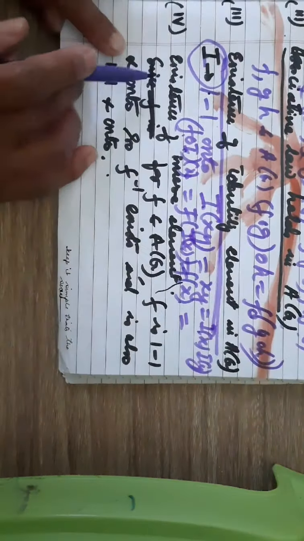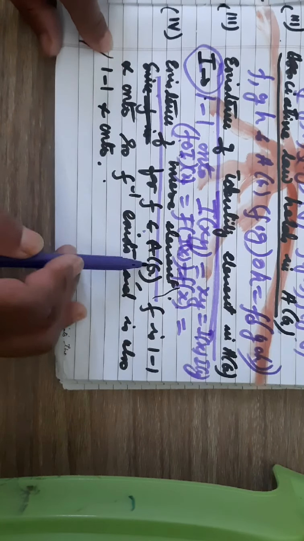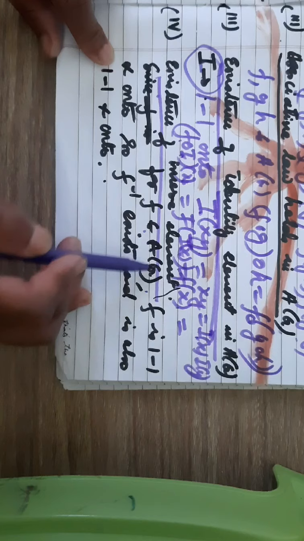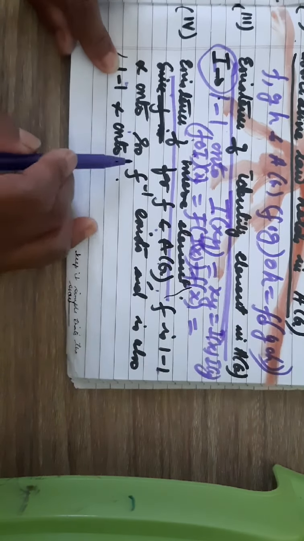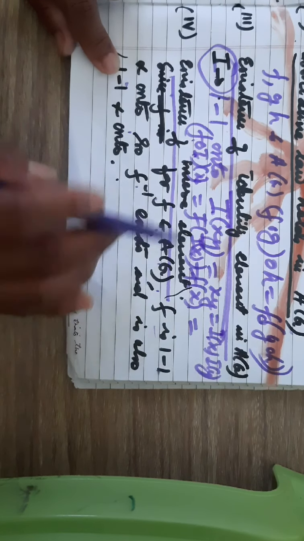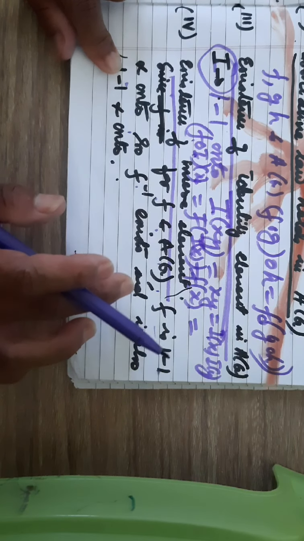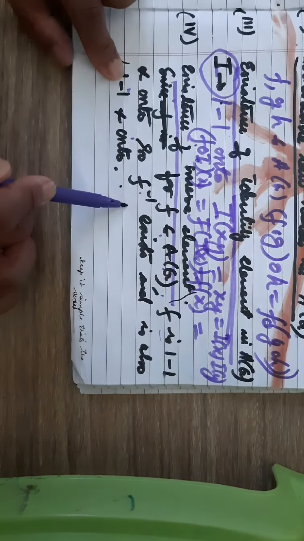And the last one is the existence of the inverse element. For any f belonging to A(G), since it belongs to A(G), it means that f is 1-1 and f is also onto. So that means f inverse will exist. This again is from the properties of mapping. If a mapping f is 1-1 and onto, then its inverse also will exist, and at the same time the inverse also will be 1-1 and onto.